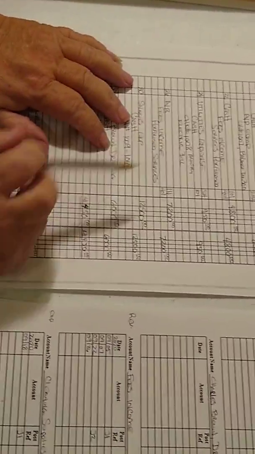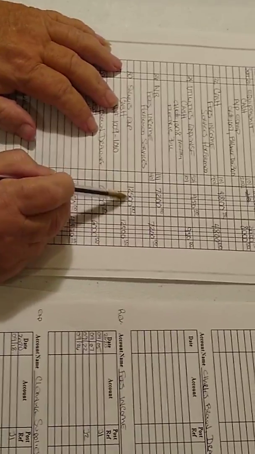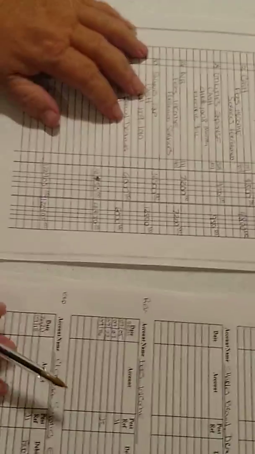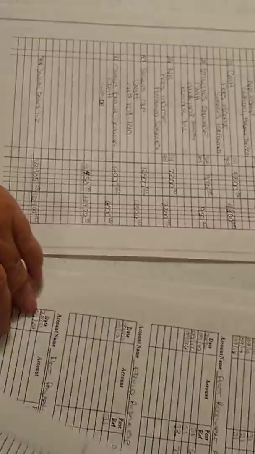Salaries expense by 12,500 debited. So we'll find salaries expense. Here it is right here. Put the date. Salaries expense is the 30th, 09/30.